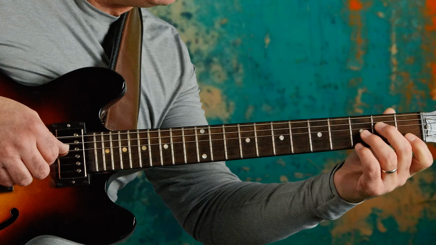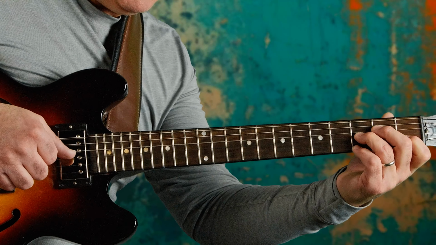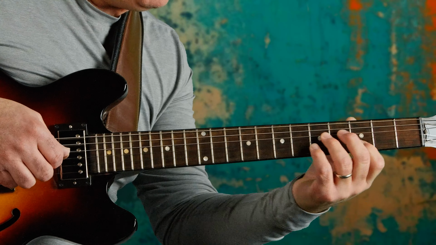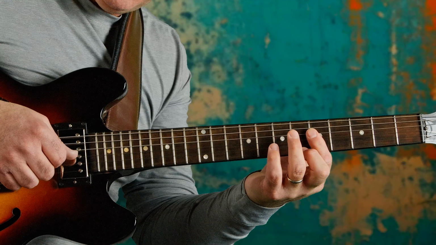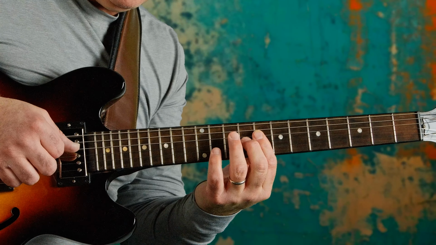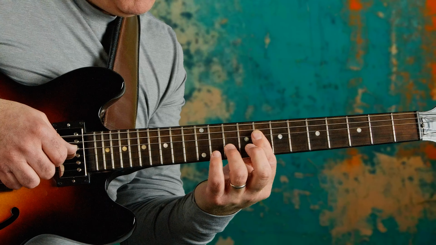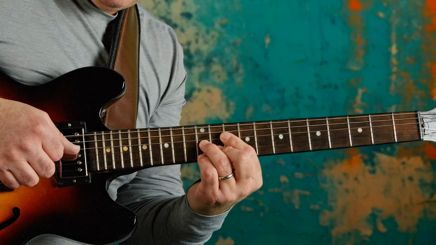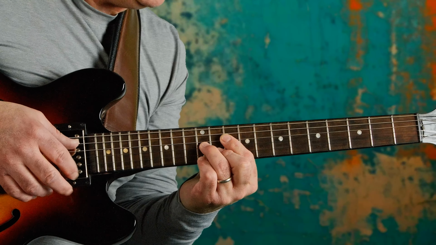note buried in the voicing. Let's go from that C7 chord to another C7 chord, and then to the other C7 chord on the top.